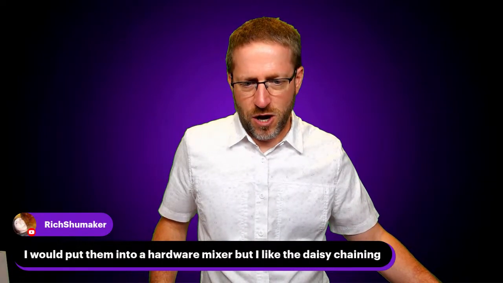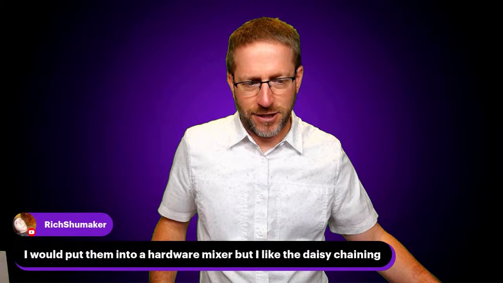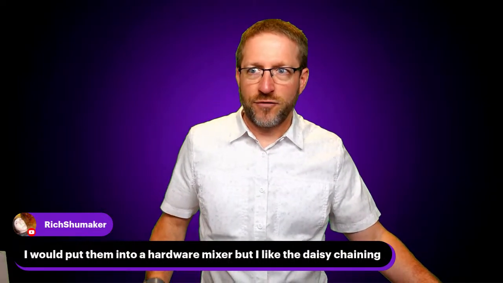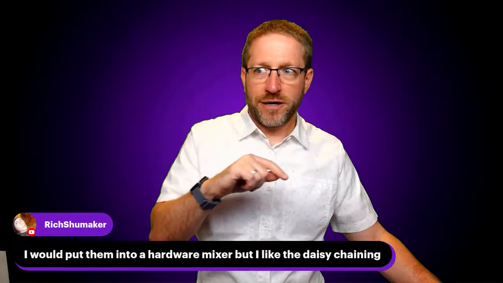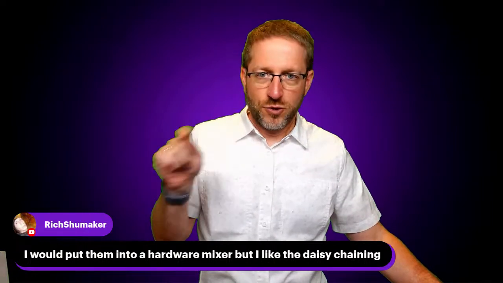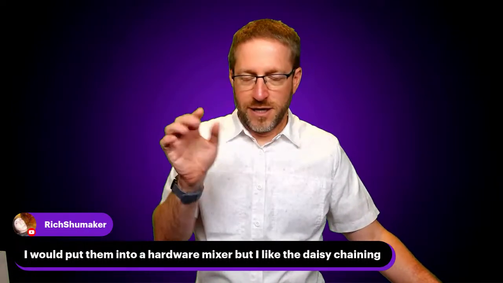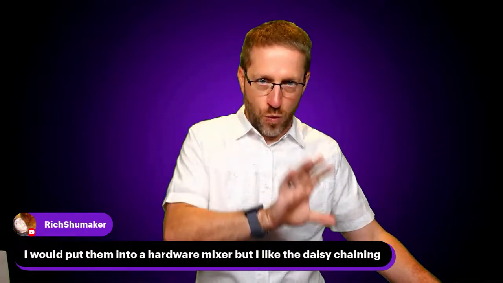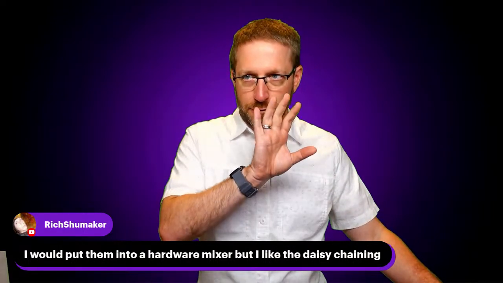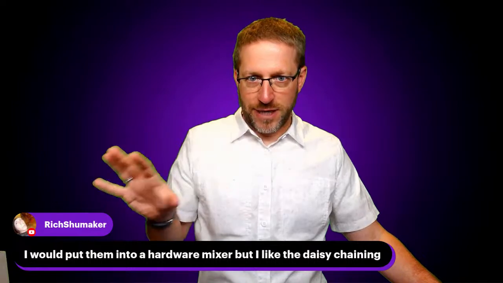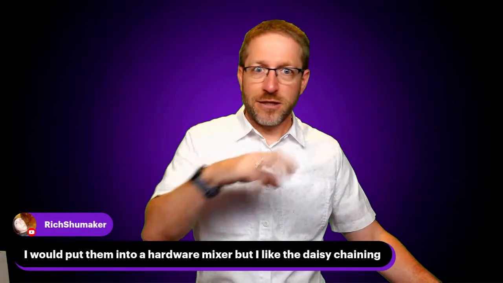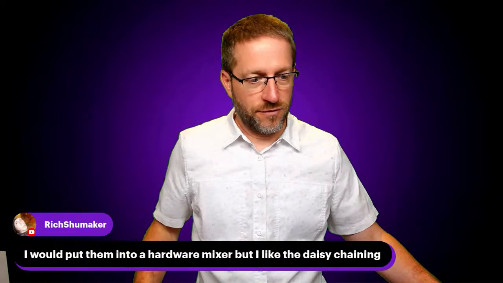He says, I would put them in a hardware mixer, but I like the daisy chaining. Yeah, you could if hard pressed, but then you're getting to the point where you're paying for all of that hardware ingest and you're paying for the 2 licenses, and you're adding so much complexity that it's almost easier to just go with the one machine. You don't have 2 machines. Well, put the cost of that second machine into the $350 for the vMix HD.